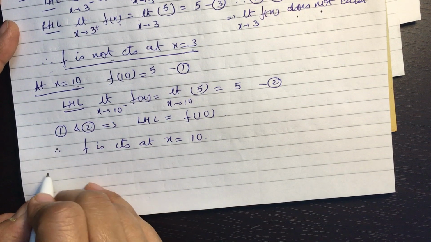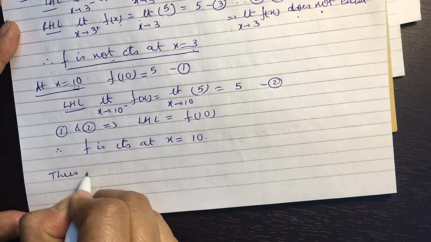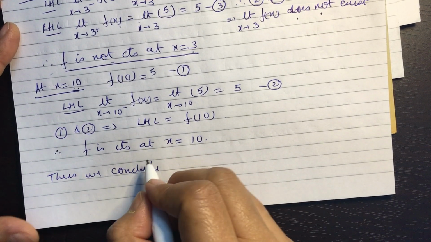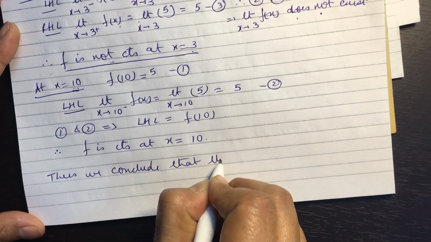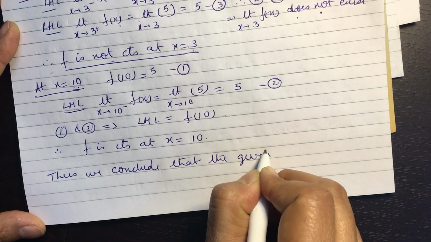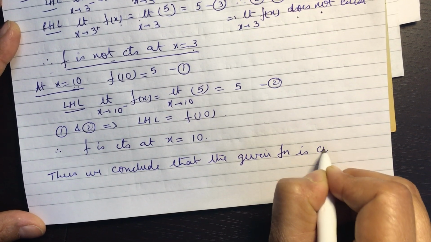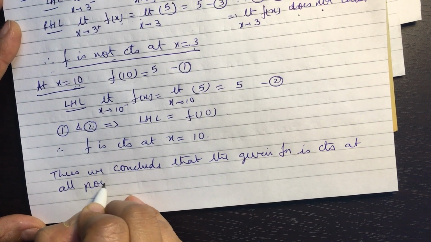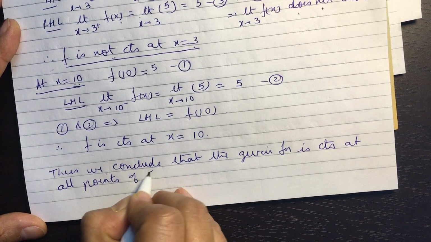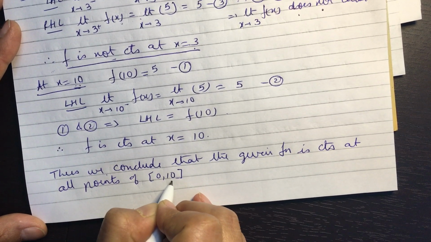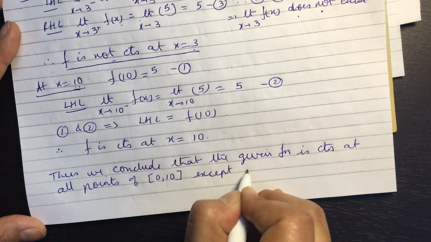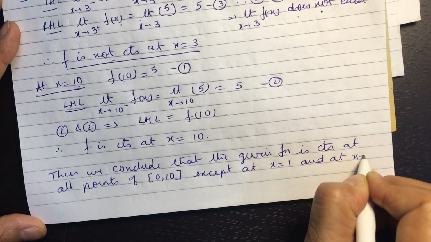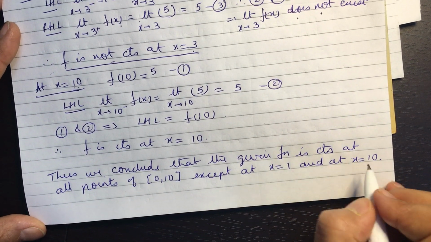Now from all these cases, thus we conclude that the given function is continuous at all points of the closed interval [0,10] except at x equal to 1 and at x equal to 3.